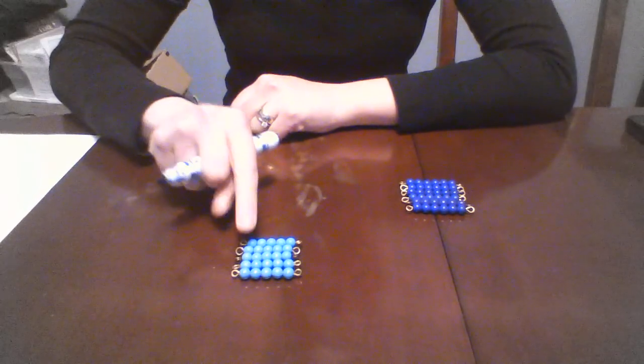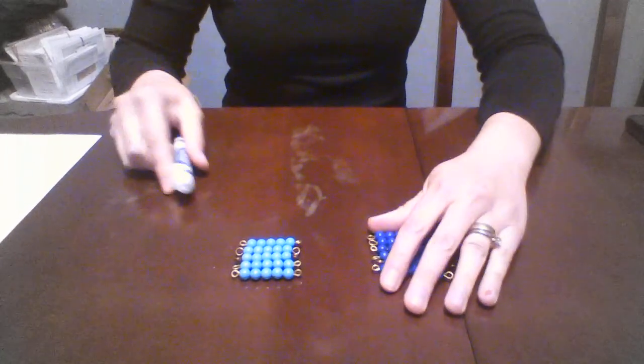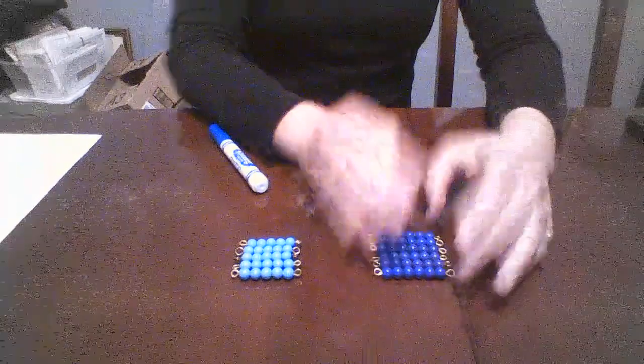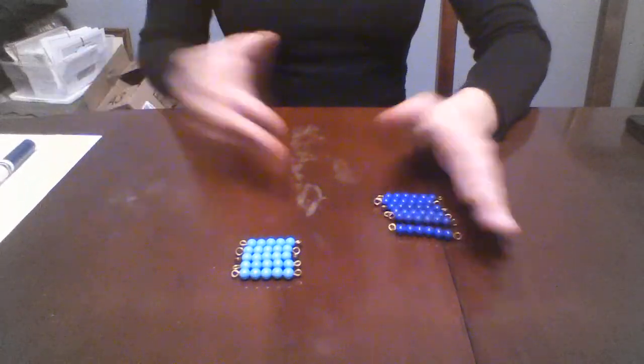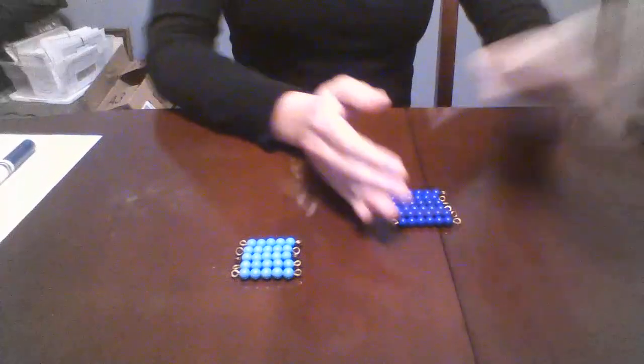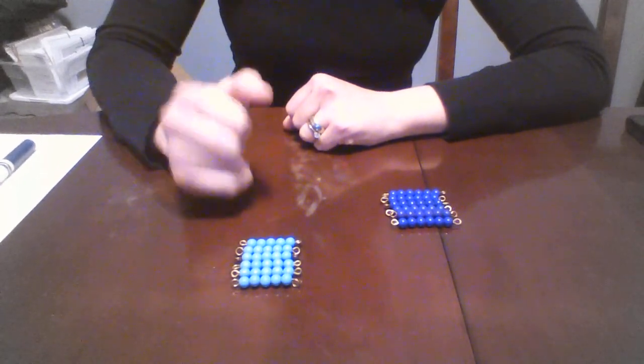Now, what we're going to do today is figure out how we can turn this 5 square into a 6 square. So, if I add another 5 here, does that make a 6 square? No, it's 6 groups of 5 now.